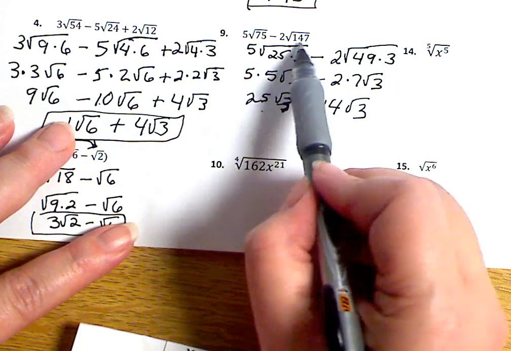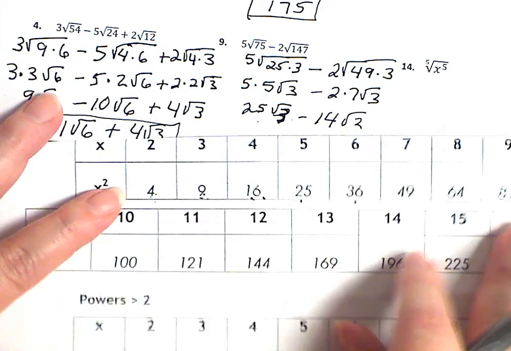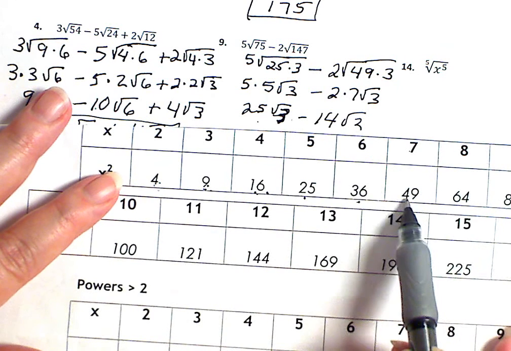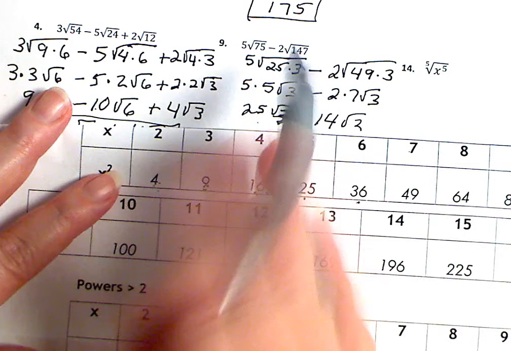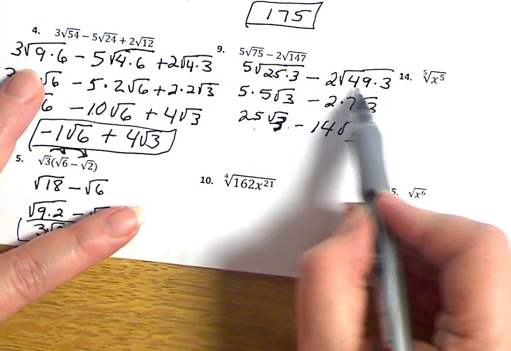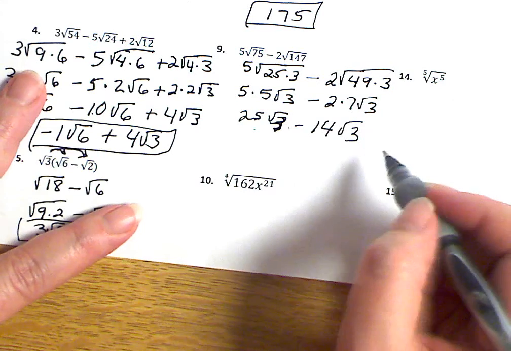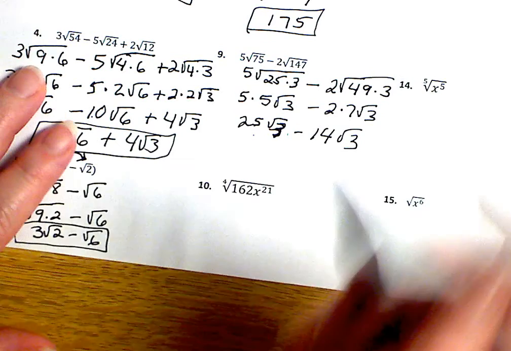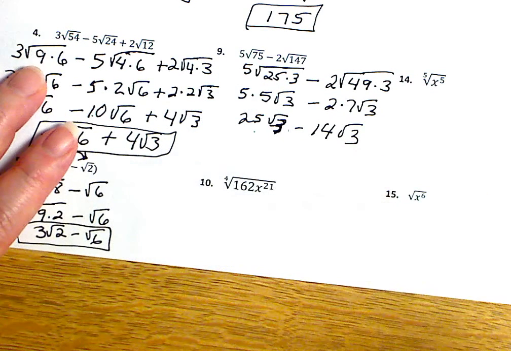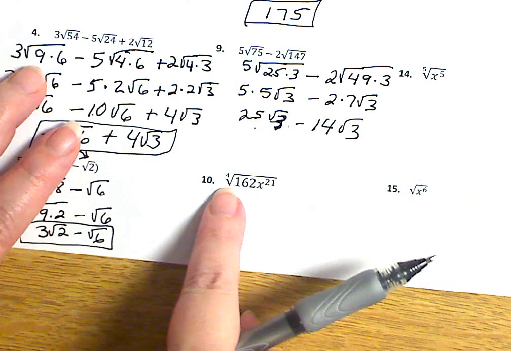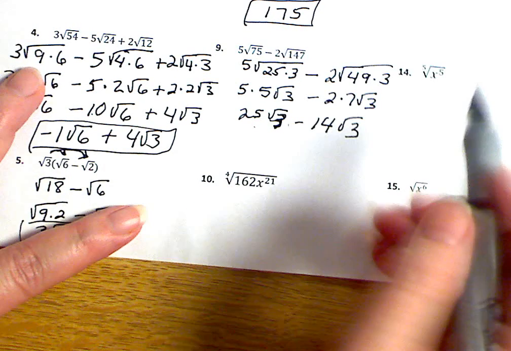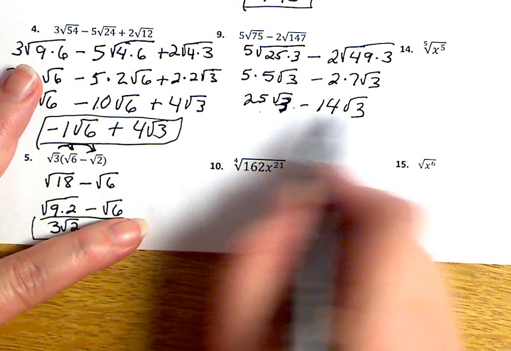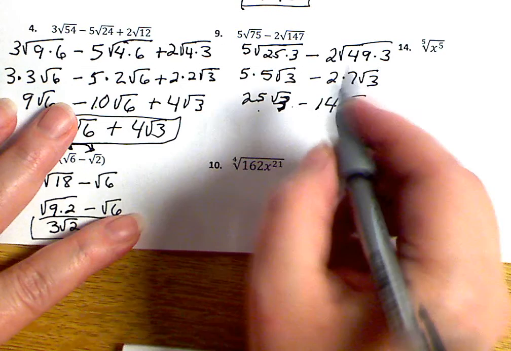Here, 147. What I would literally do in your calculator is just start dividing them out. Go 81, 64, 49, and try to see which one goes into 147. And you'll find that 49 does, 3 times. Only by these top numbers right here? Yeah. By the squares. Because see how this is the square root? In the next one we have to use the 4th. But there's no number there. So then these are like terms. So we have 25 minus 14, which is 11 square roots of 3.